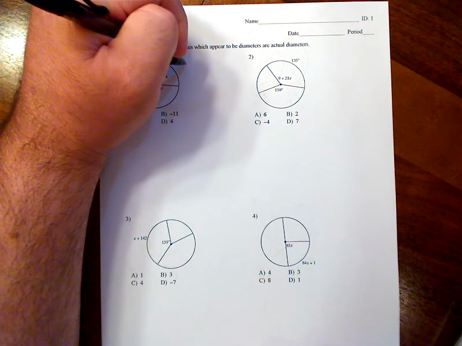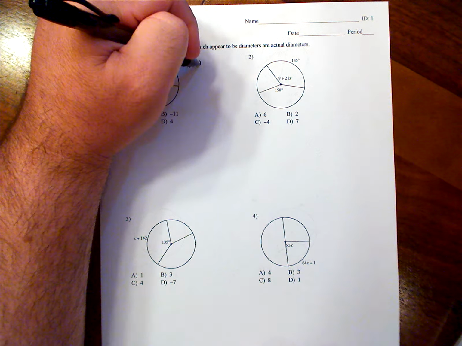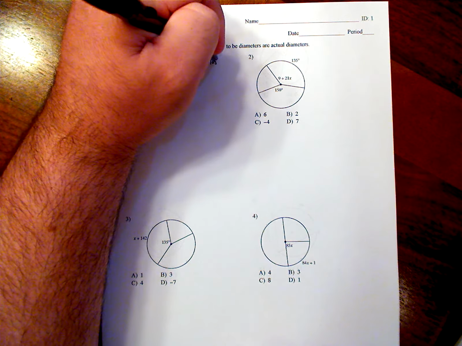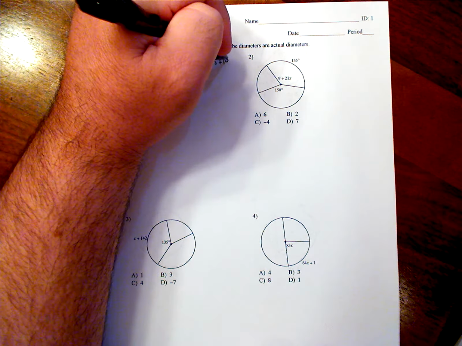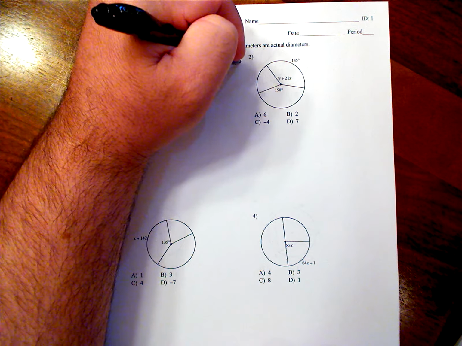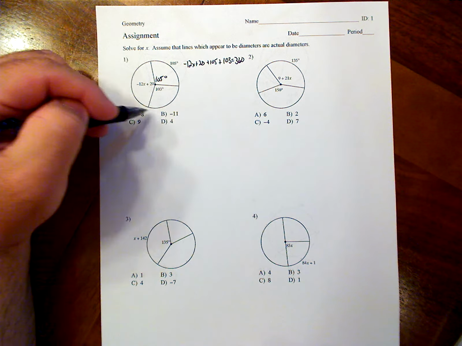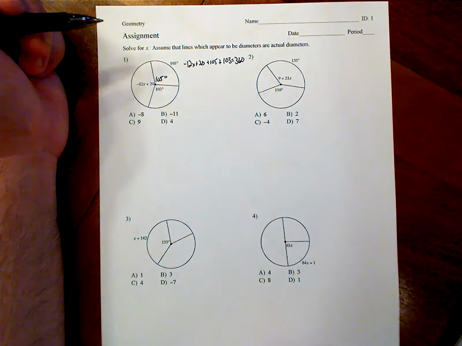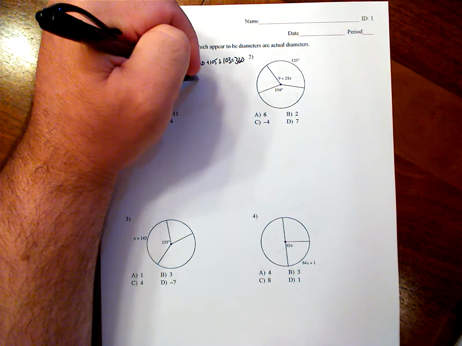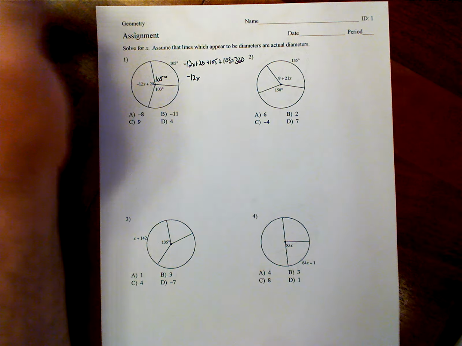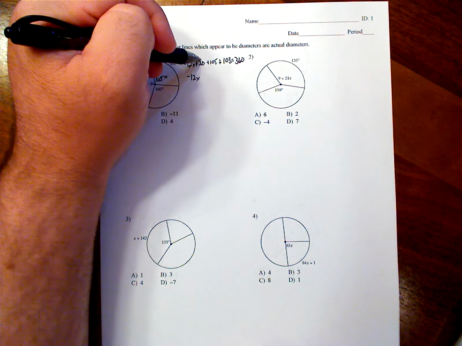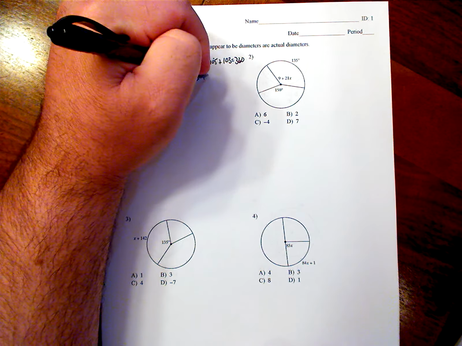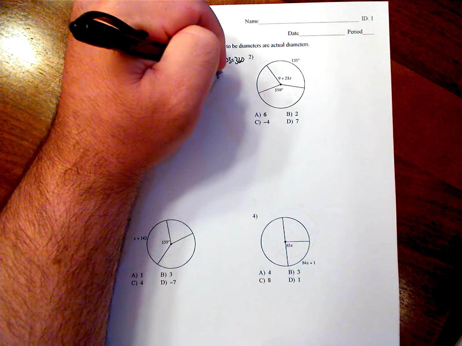Well, if I take negative 12x plus 20 plus 105 plus 103, I get 360 degrees because that's the whole way around. So I'm going to add these all up. Negative 12x, I can't add that to anything else, but I am going to add up 20 plus 105 plus 103. So that gives me 228.